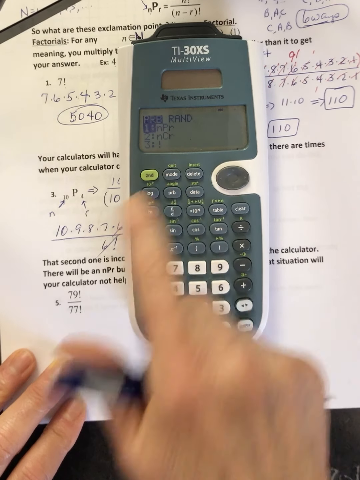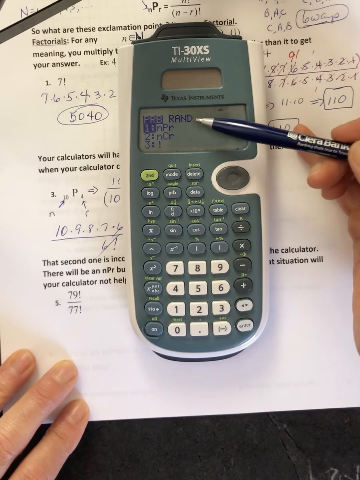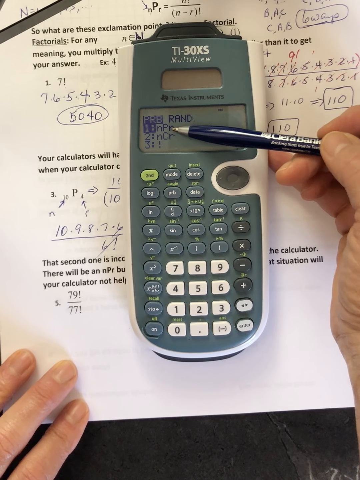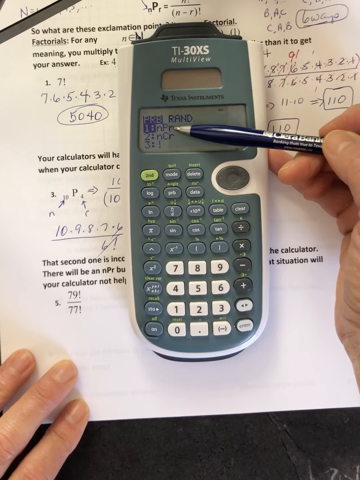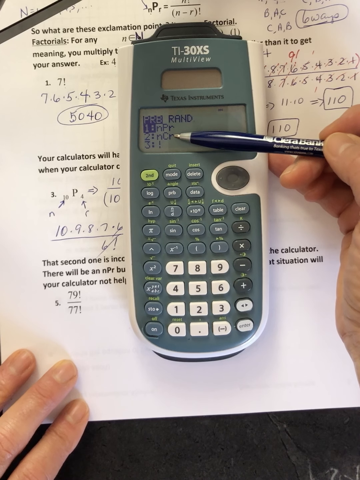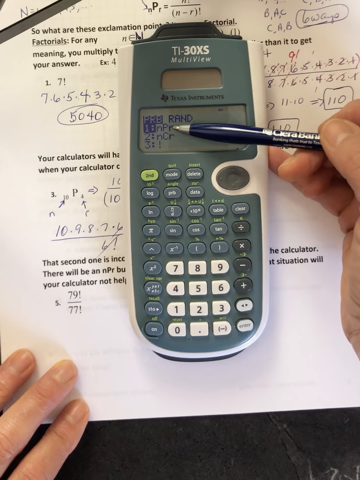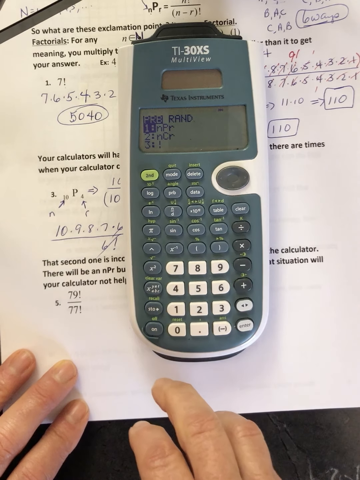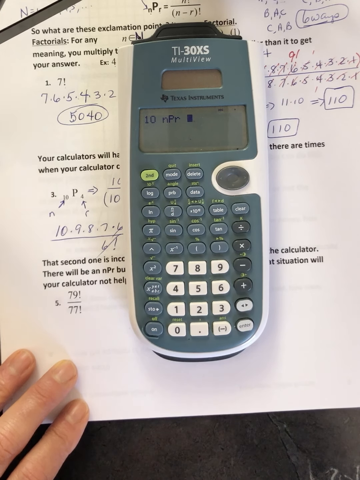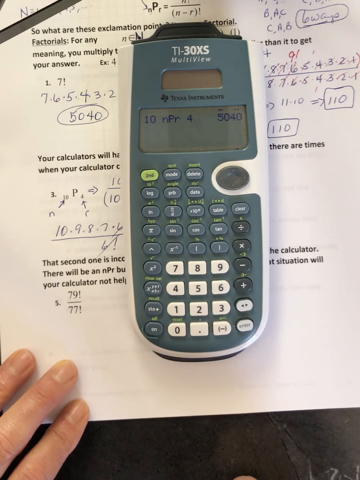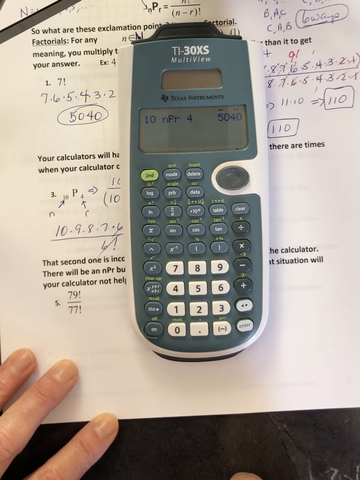You want to hit the probability button. You want PRB highlighted, and you'll notice that your first choice is our permutation formula. This is your combination formula, and there's your factorial button. So we want to select this here. I'm going to select the first choice, and then I'll follow it with my 4, and then I'll hit enter, and there is your 5040.